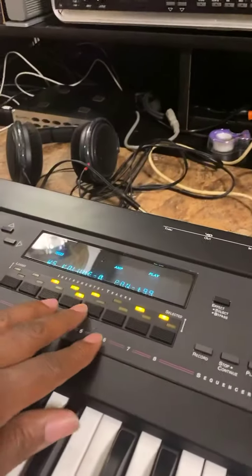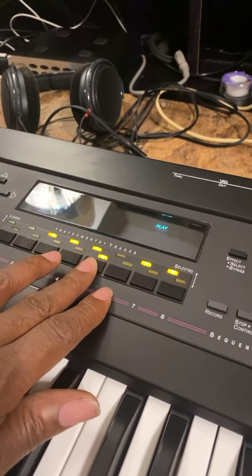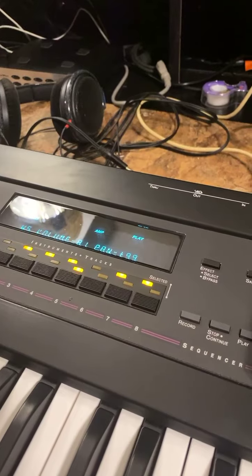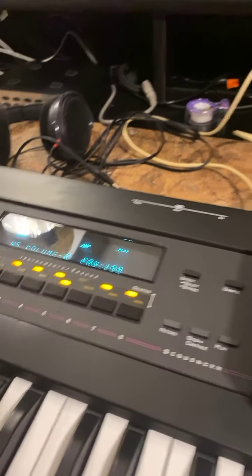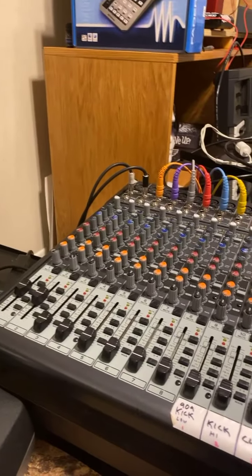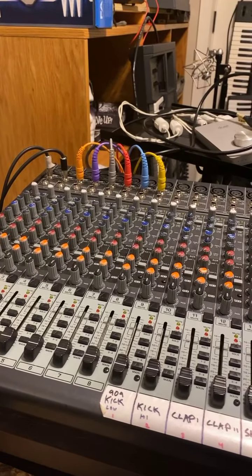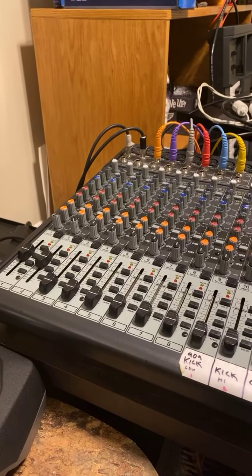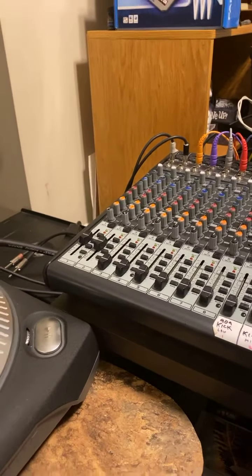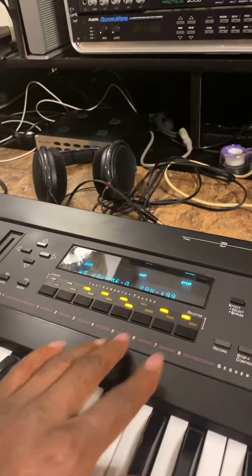But what about the hi-hat? You hear the hi-hat too. So I'm gonna come to edit, amp, and then turn the hi-hat down. So now you just hear the sample. So we got that, right? So let's just play the beat. I did that to show you.